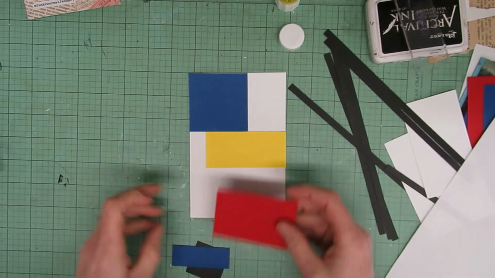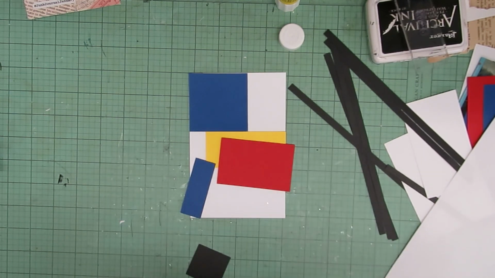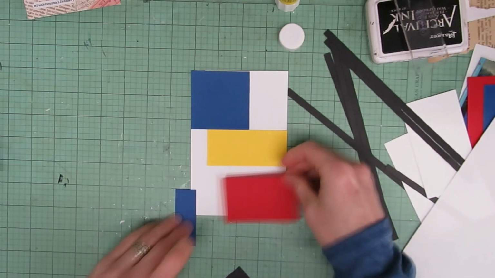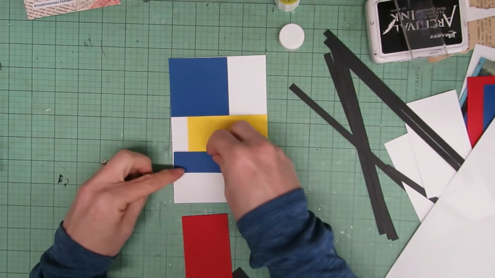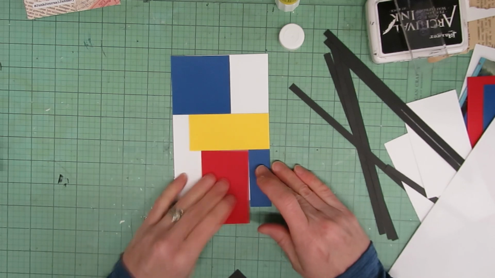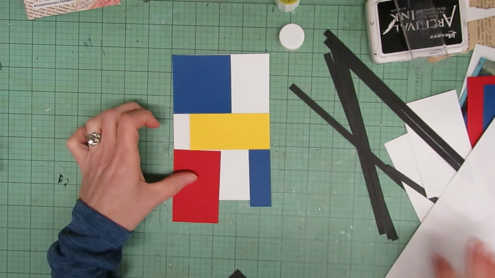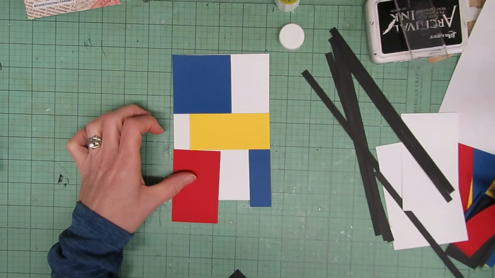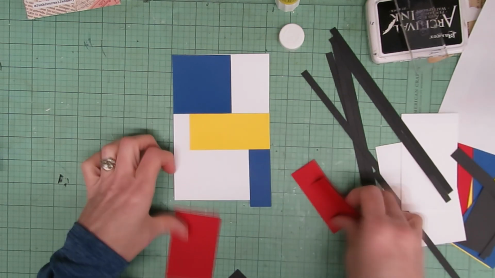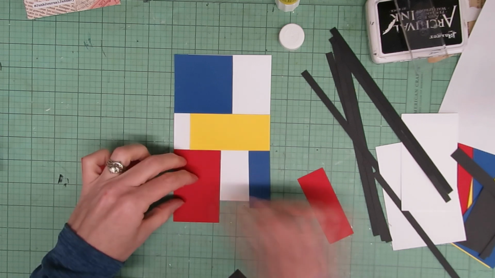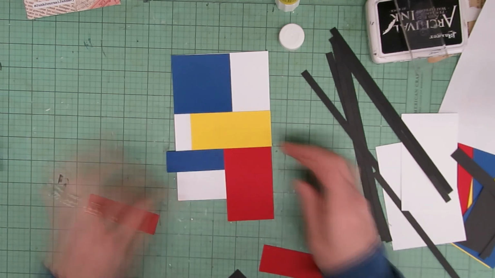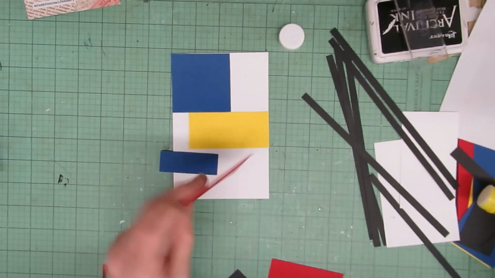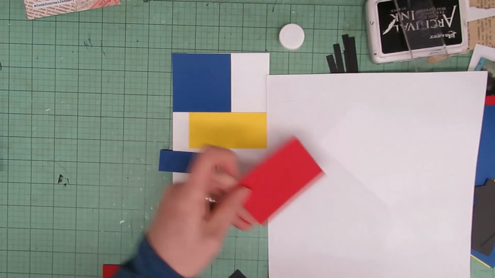So now I grabbed another red, a blue, and a black. I don't know if I have any other sizes of red. Let's see what else I have. Yeah, let's do that, I think. And I'll just cut off the red on the bottom.